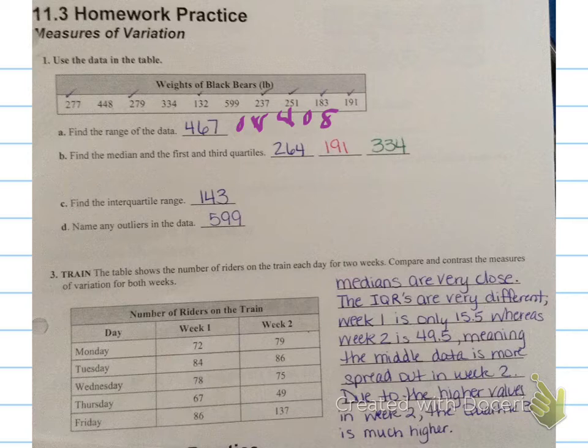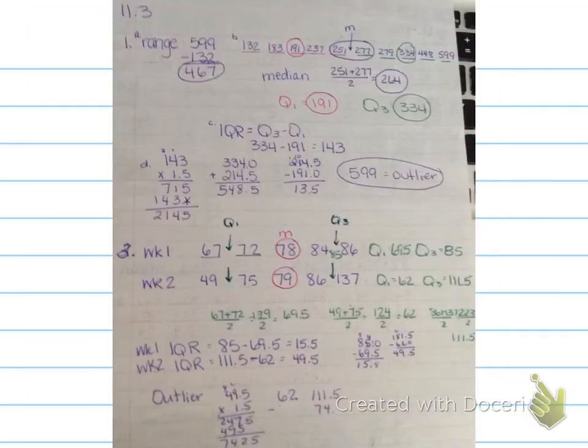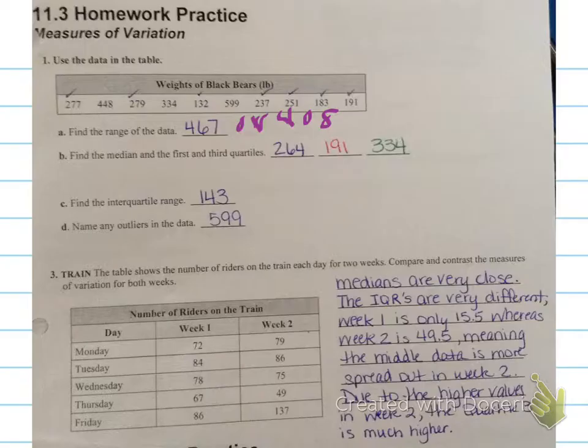Then B, it says find the median and the first and third quartiles. So the median is 264. The first and third quartiles are 191 and 334. That means the interquartile range is 143, and the outlier is the 599. And again, I showed all my work on the next page so you can see where it all came from. You can pause now if you need to look at it.